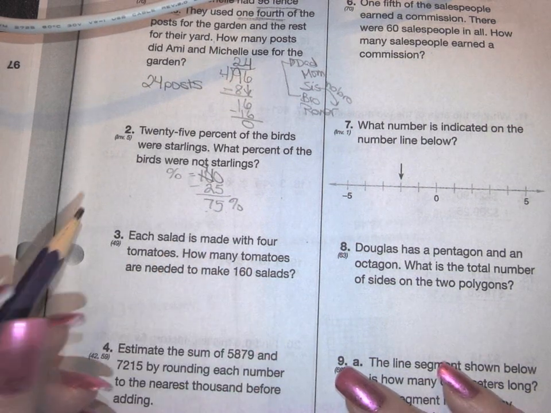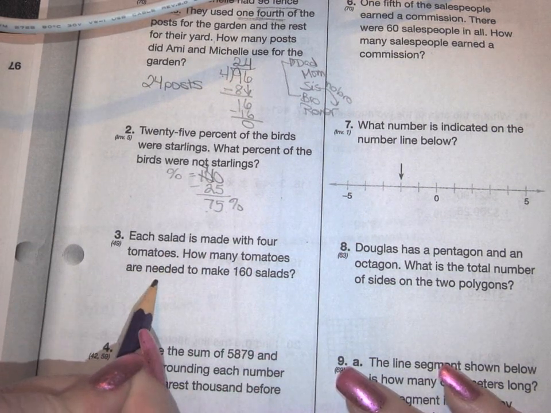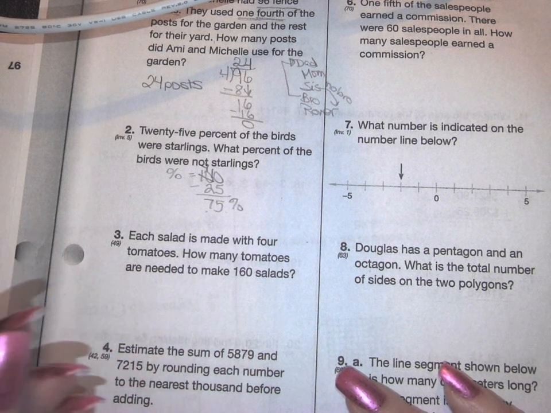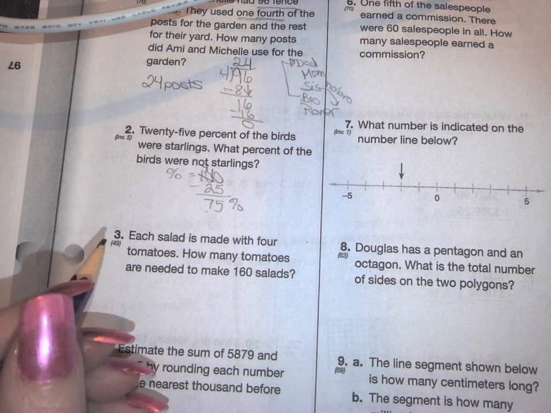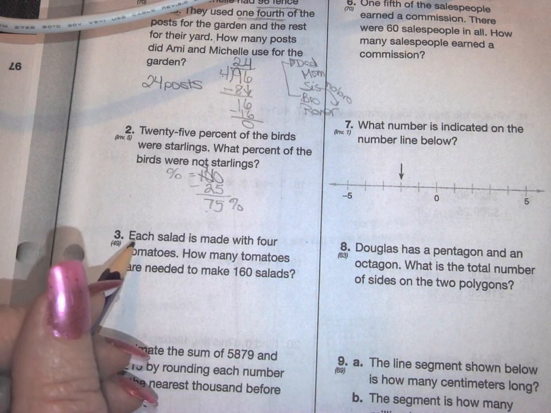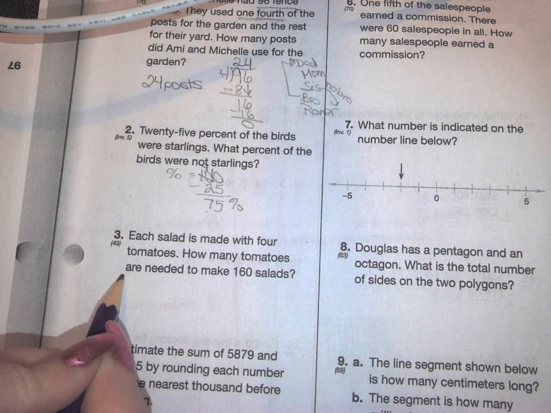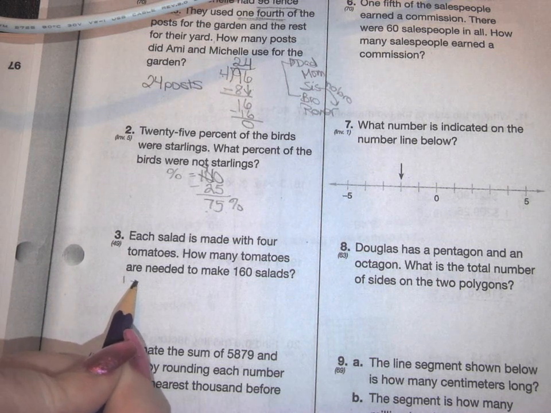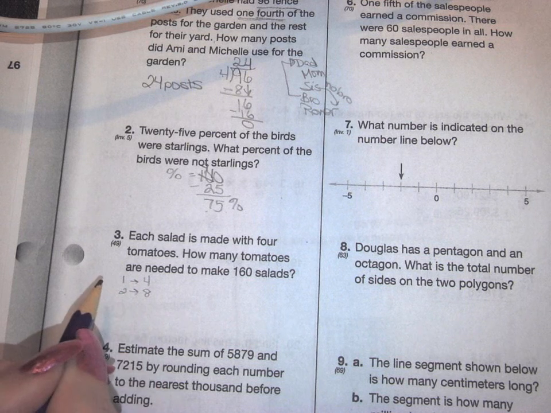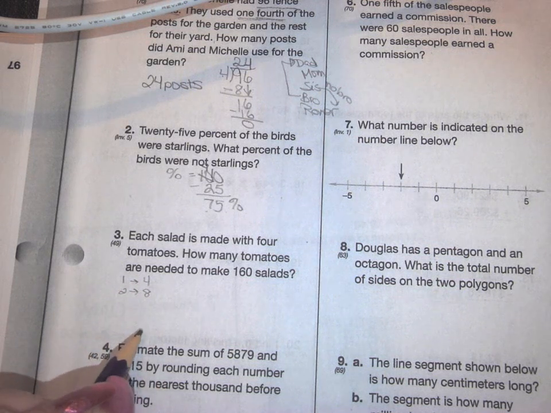Each salad is made with 4 tomatoes. How many tomatoes are needed to make 160 salads? So this one, we want to think, are we looking for a larger number or a smaller number? Each salad has 4 tomatoes. So if I have 1, I have 4 tomatoes. If I have 2, I have 8 tomatoes. So it looks like my numbers are going to go up.